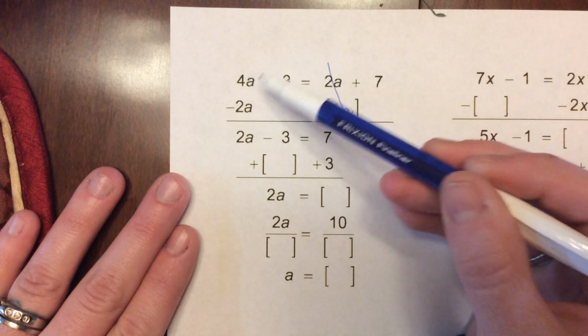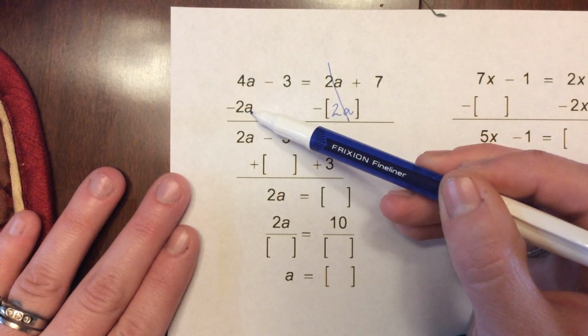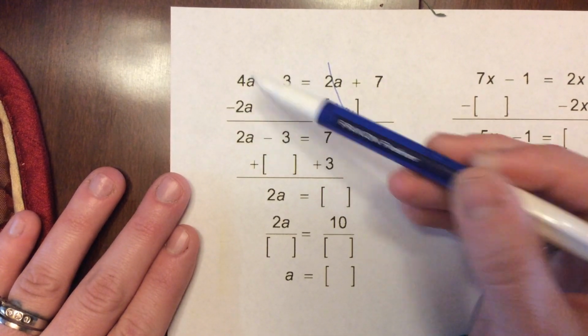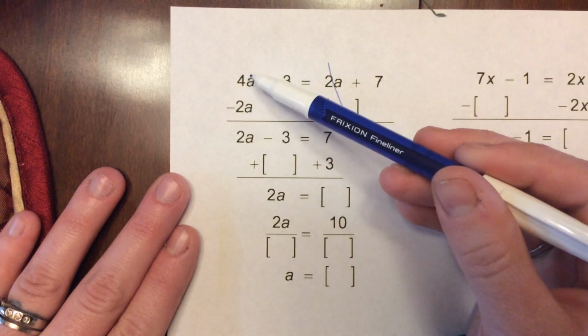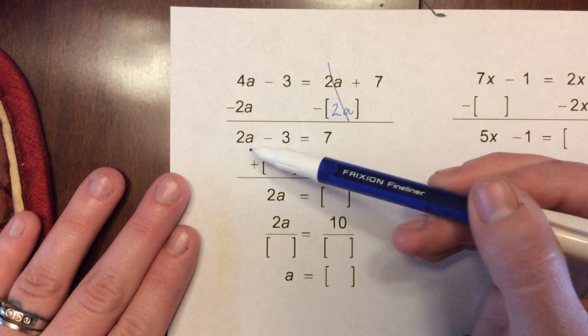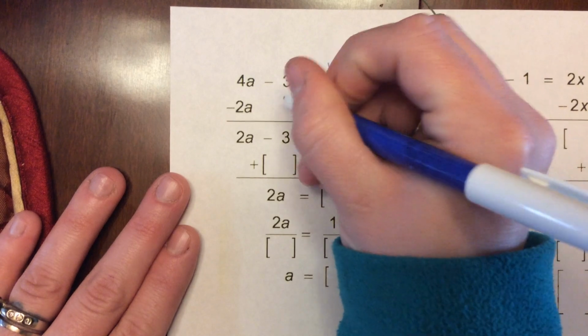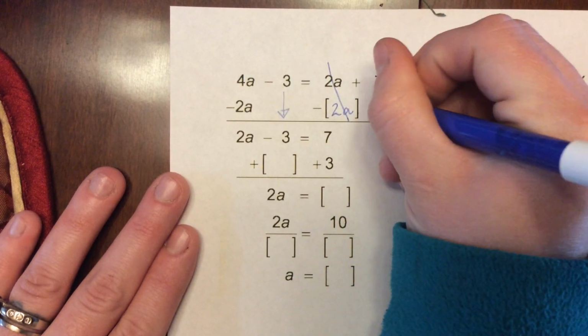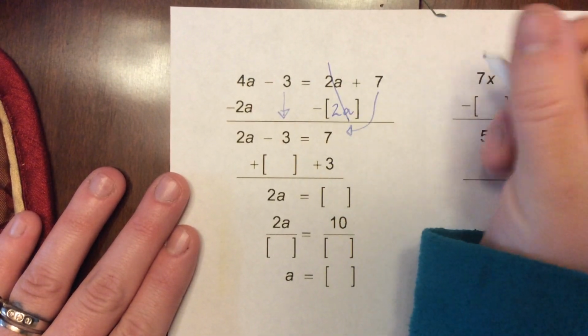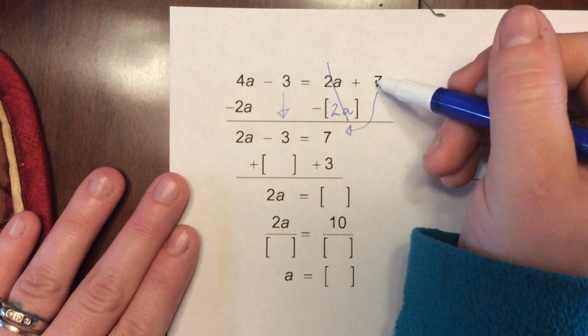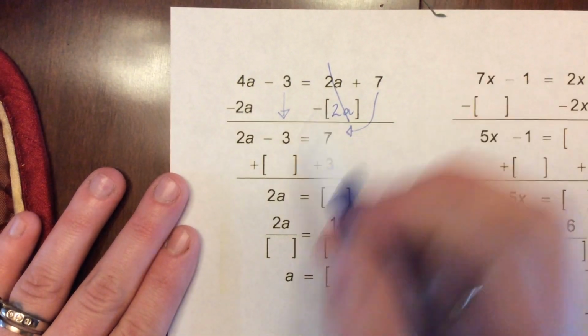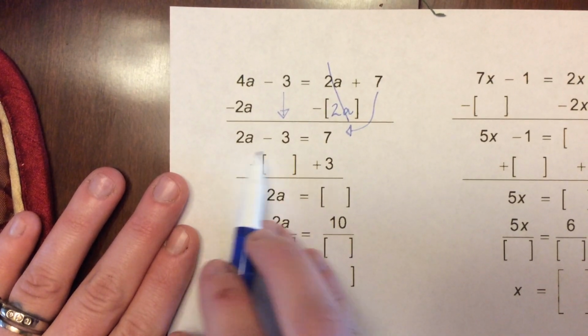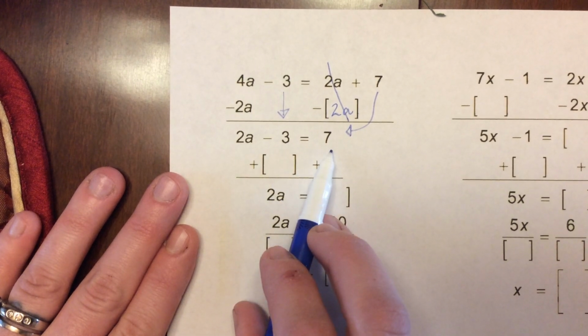Okay, so now I'm just working up and down. 4a minus 2a is 2a, just like 4 minus 2 is 2. So 4a's, subtract 2a's, I end up with 2a. Now I'm just going to bring down all my other pieces. So that minus 3 comes down, my positive 7 comes down. Now my expression is 2a minus 3 equals 7.